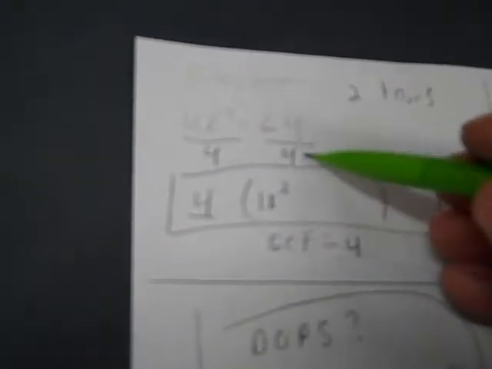So I need to take this 4 over here, but just 4. You're not going to connect an x to the 4, okay? You're just going to divide by 4. And 4 divided by 4 is 1, and then we have x to the second power still, and then negative 64 divided by 4 is negative 16, so minus 16, okay?